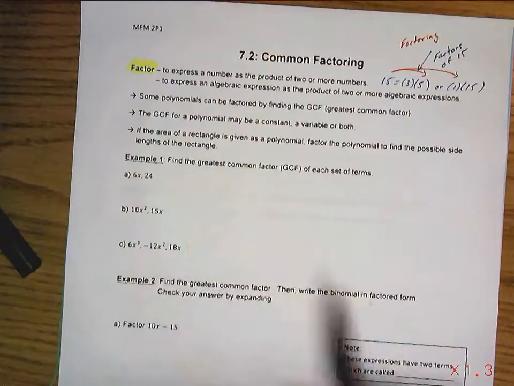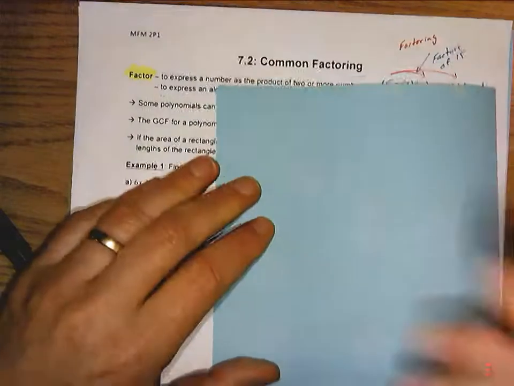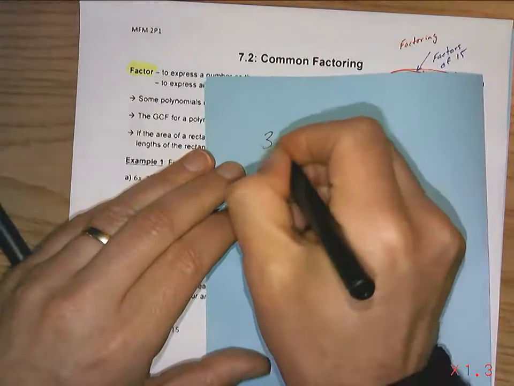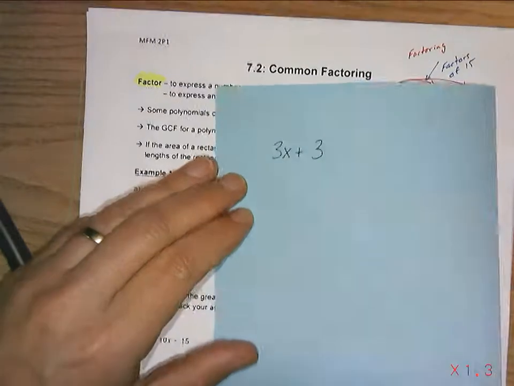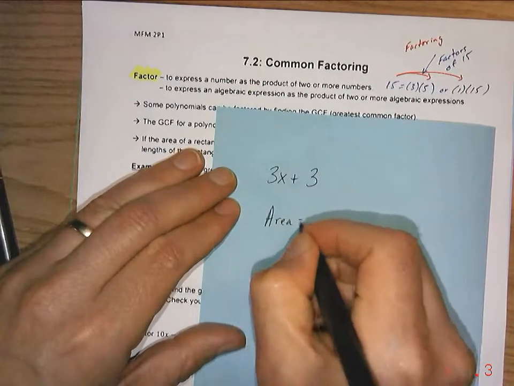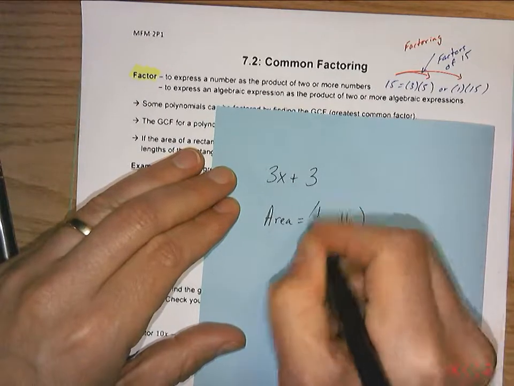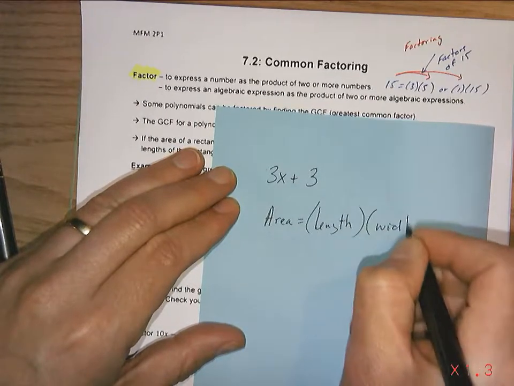And the last thing that it's talking about here is the area of a rectangle given as a polynomial. So if I tell you that maybe the area of a rectangle is given by this, well, we know that area of a rectangle is given by length times width.